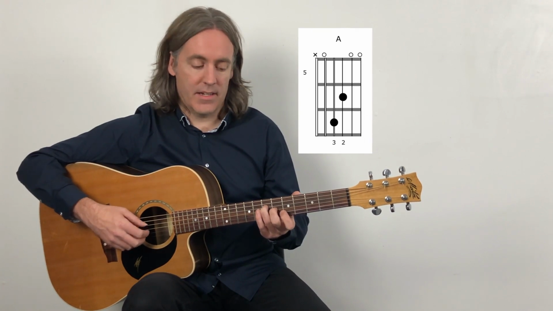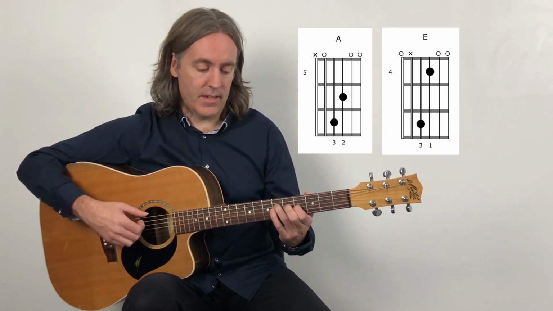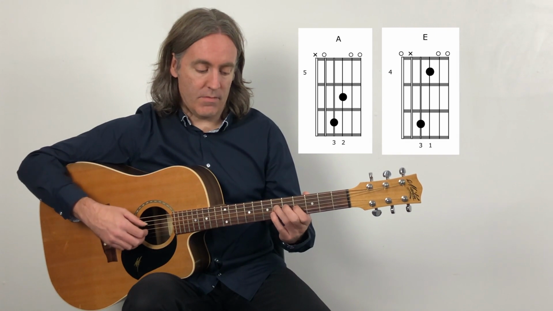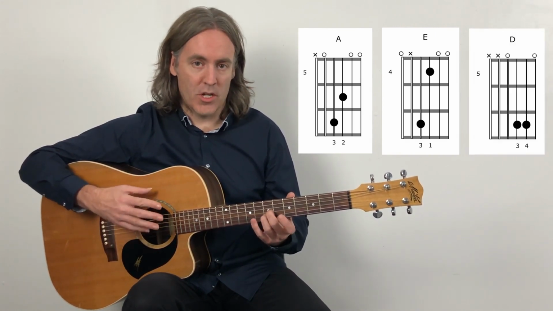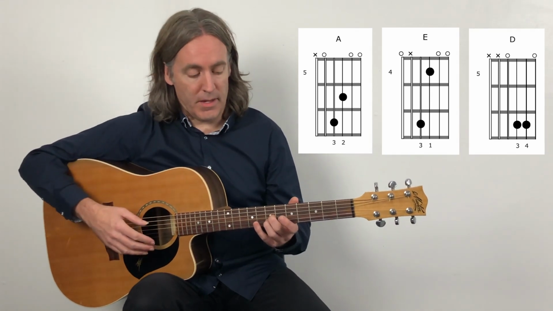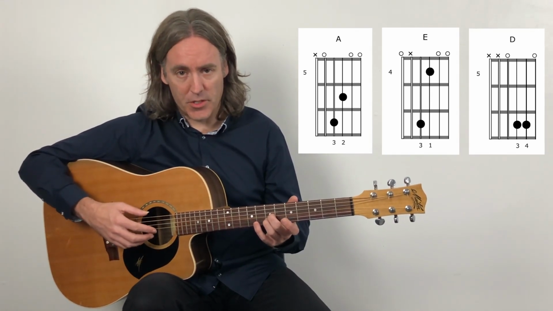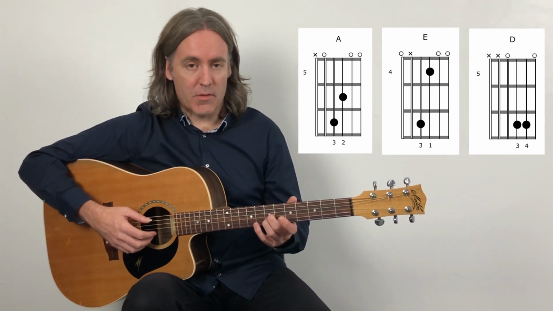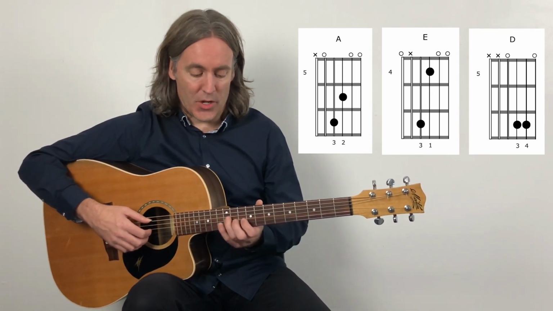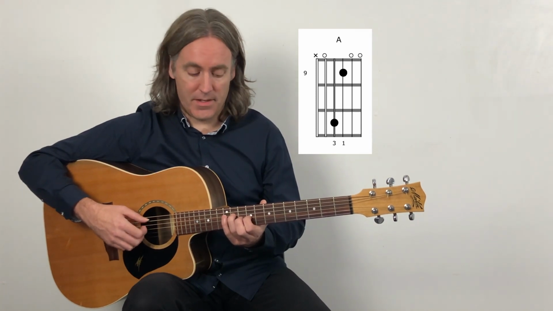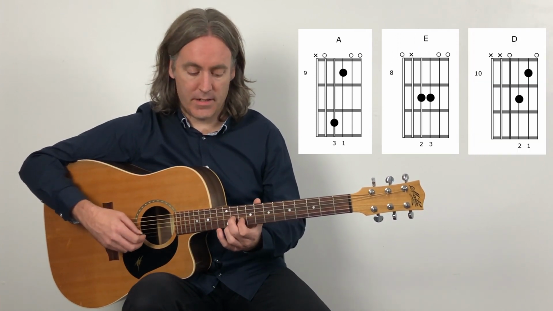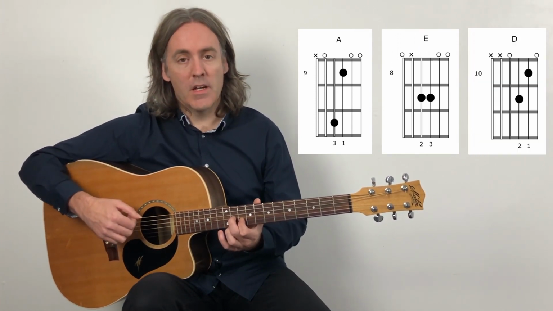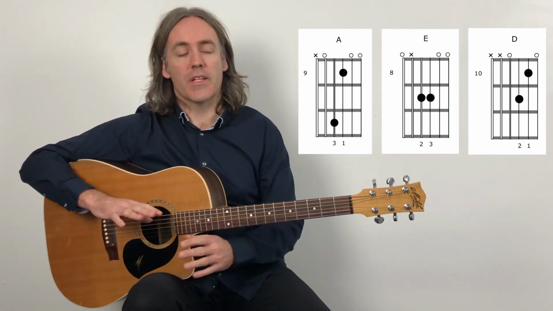This is the A. We have the E. And now we have D. Okay, so you're seeing which form relates to the position that you're in at the time, because there will be one for each chord. So we've got the A up here, so the corresponding E chord will be this one, and the corresponding D. Okay, so it's just all about stacking the chords by position.